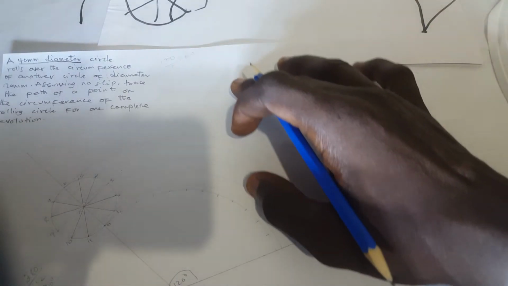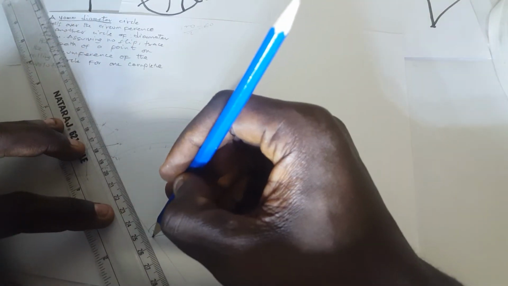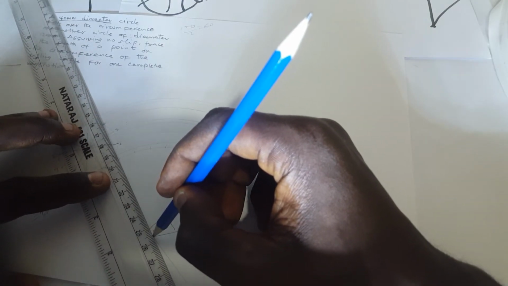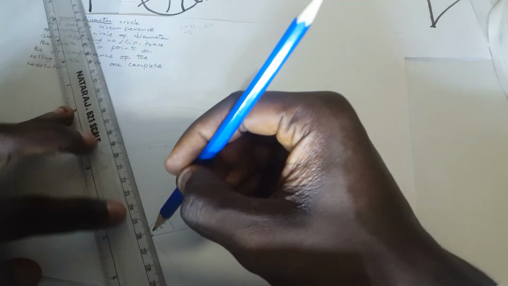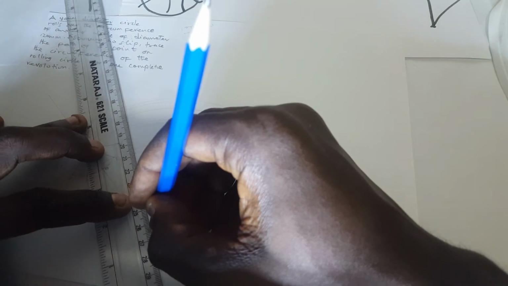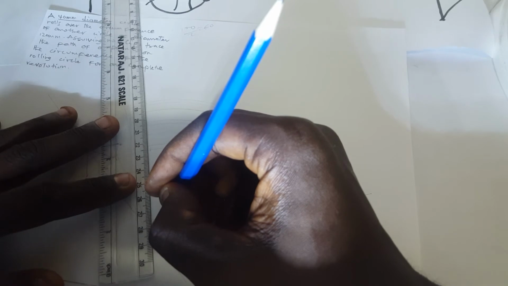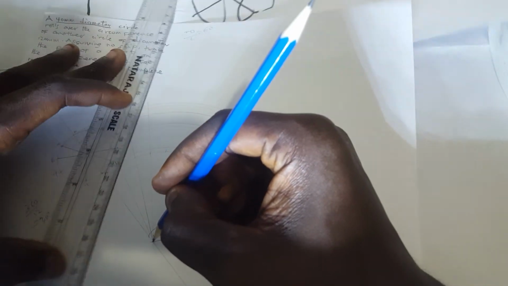So now you go back, you take your rule, and then you draw lines from the point here, the center of the bigger circle. You draw lines to intersect all the arcs you drew. Once again, these lines should be constructional lines. So we do same for all the divisions.